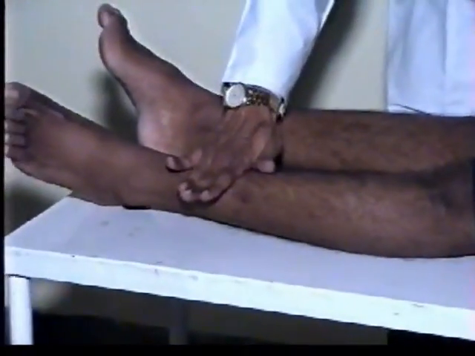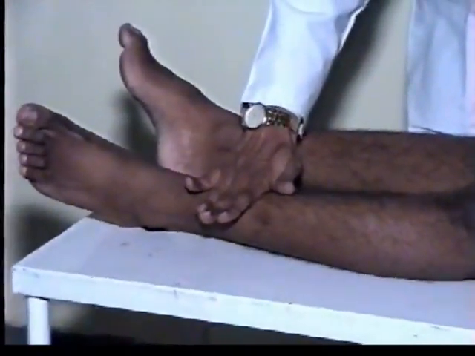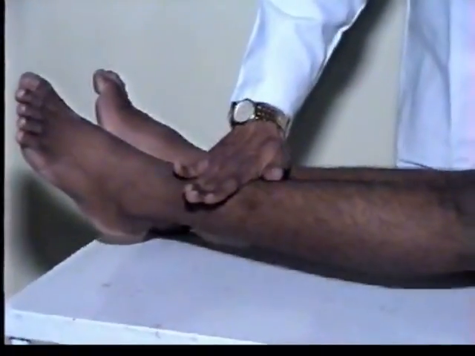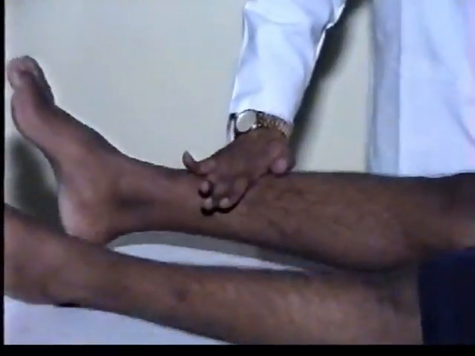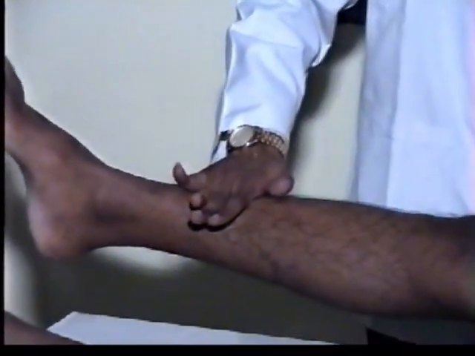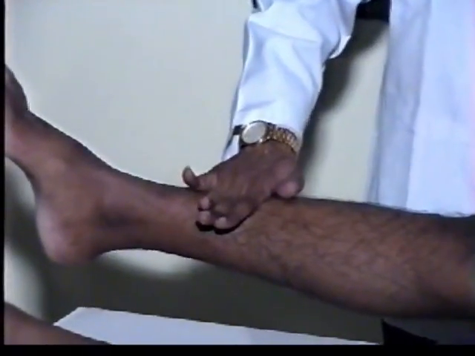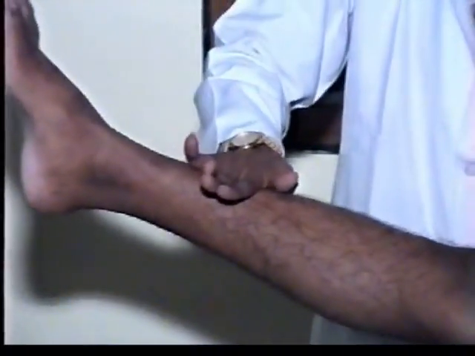We are testing the power of the muscle. Grade 4: the patient is able to move his extremities against gravity as well as against resistance. The doctor is pressing the hand and lifting the leg. So this is grade 4. Power of the muscle is grade 4, against the gravity and against the resistance.